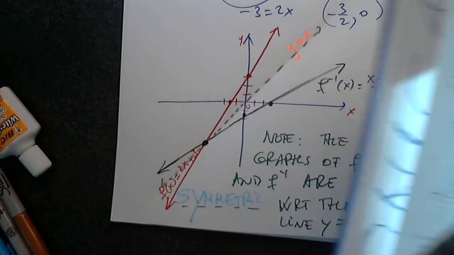Is it clear how we graph the inverse function given the function? Yes? Is it clear why we reverse the coordinates? Yes? Okay, perfect. Thank you.